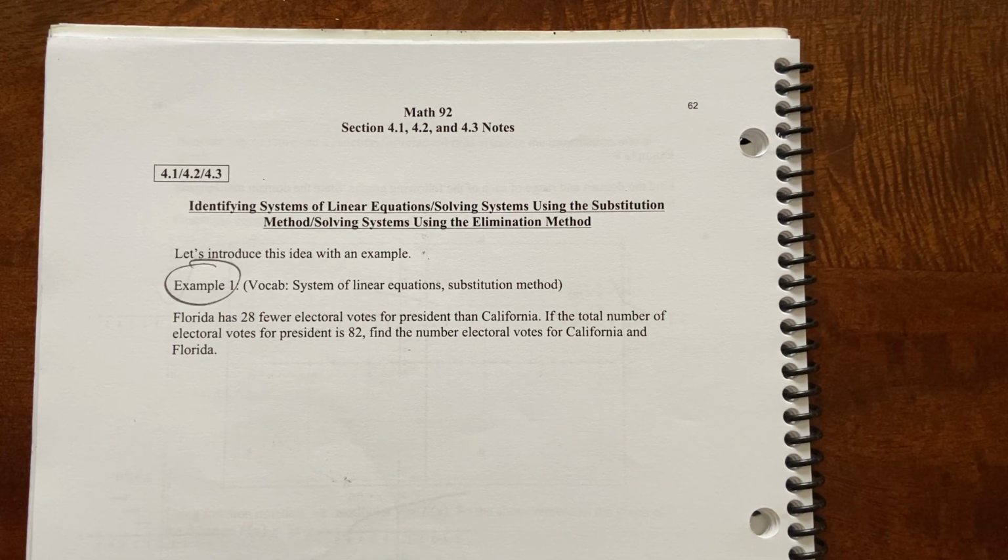We're then going to learn how to solve a system of equations using a technique called the addition method or the elimination method. And then we'll also need to know how to apply those methods within the context of a word problem. So we're actually going to start with the word problem.